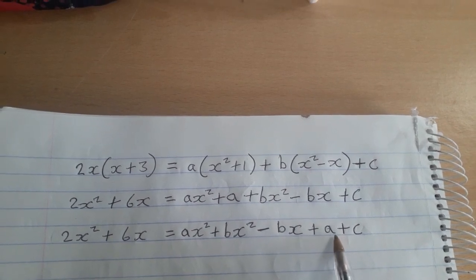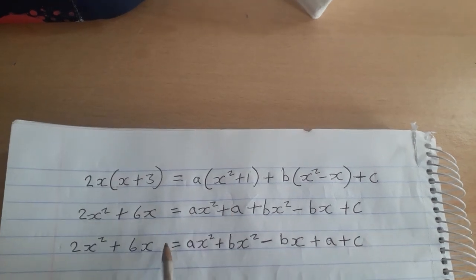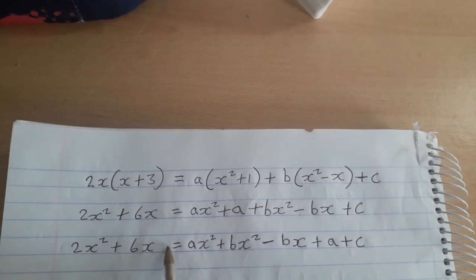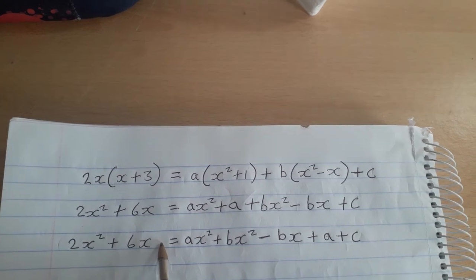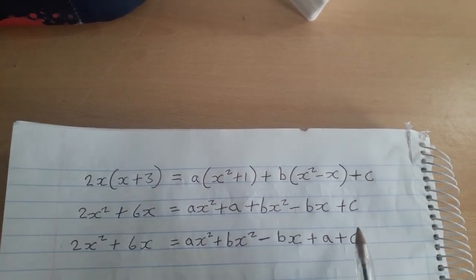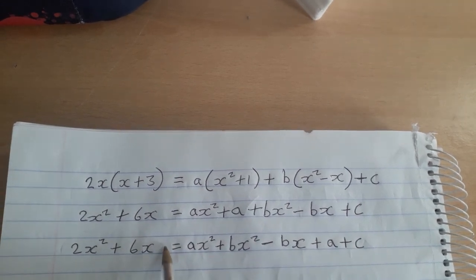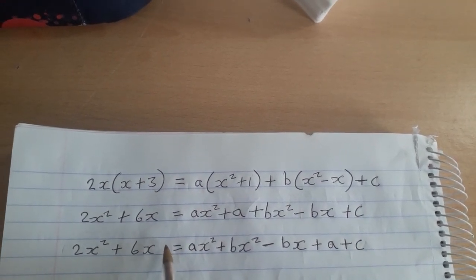And lastly, we've got this constant part here. So when we add this a and this c together, it should be equal to the constant part over here. But we notice we don't have a constant part over here. So when we don't have anything in maths, we call it 0. So we know that this a plus c, when we add them together, should come to nothing. It should be equal to 0.